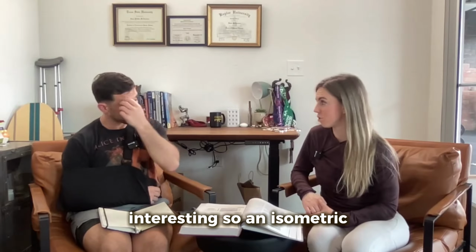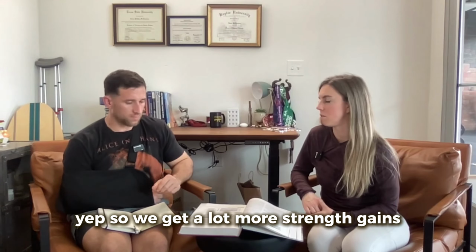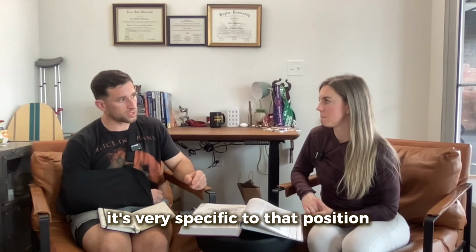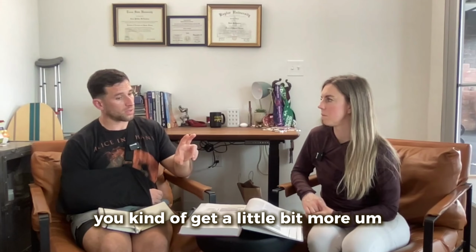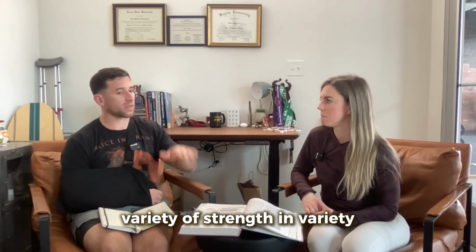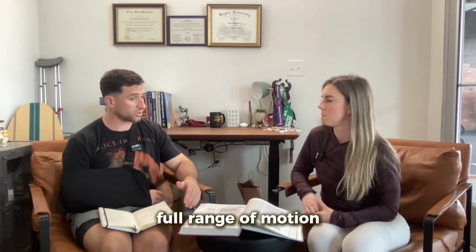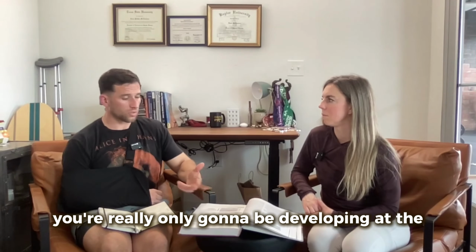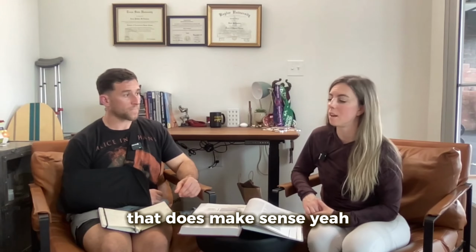Interesting. So an isometric allows us to override that a little bit and send a little more signal. Yep. So we get a lot more strength gains. It's very specific to that position and to that muscle. Whereas if you're going through the full range of motion, you get a variety of strength in a variety of different ranges of motion. So this is why it's good to go through full range of motion. So the isometric, if you're doing it at the 90 degrees, you're really only going to be developing at the 90 degrees. Yeah. That does make sense. But that's super cool.